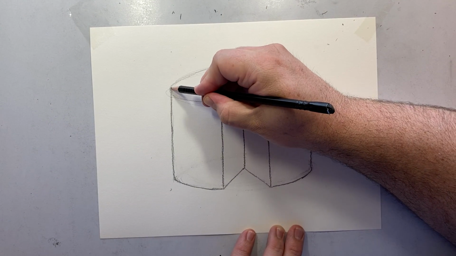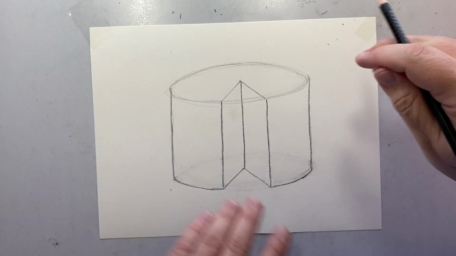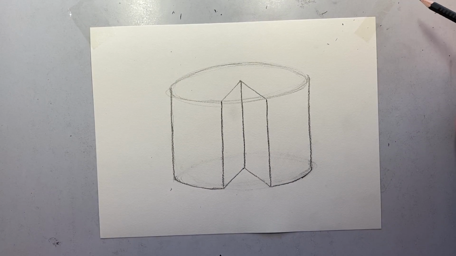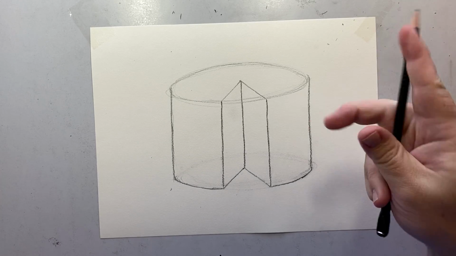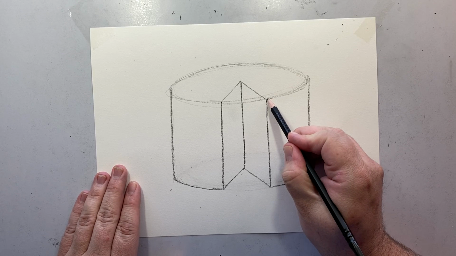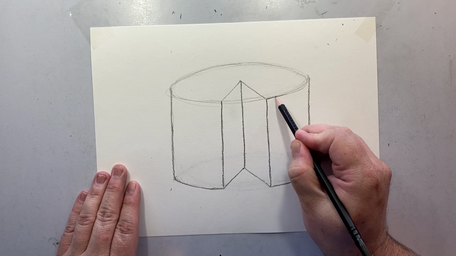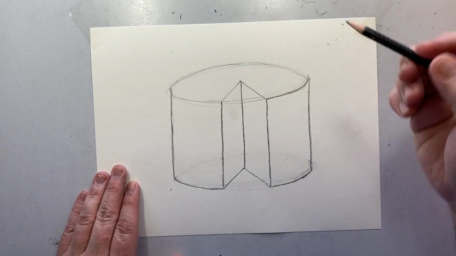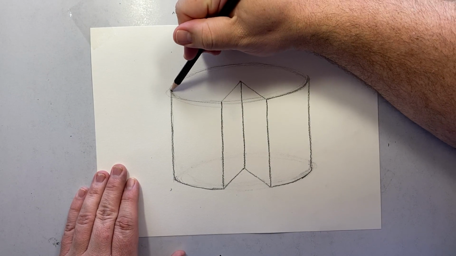When I draw on these videos, I keep my paper taped so that I don't move it all over the place since there's a camera right up above. But when I draw, I tend to move my paper all the way around in all different positions to get the right angle. So I'm learning.